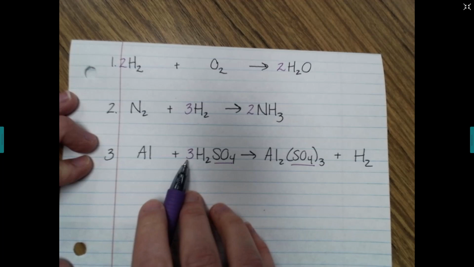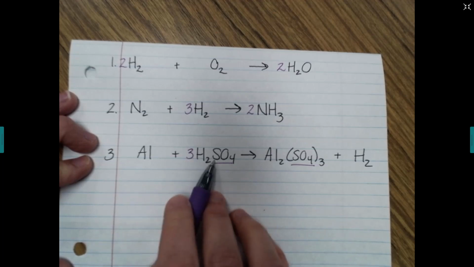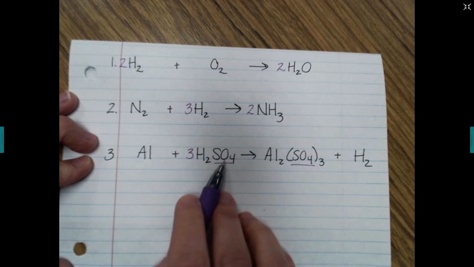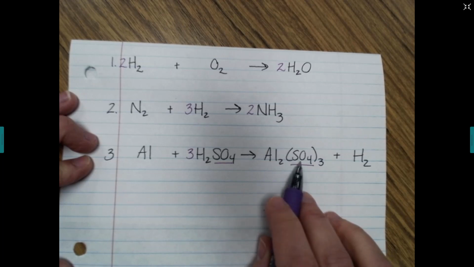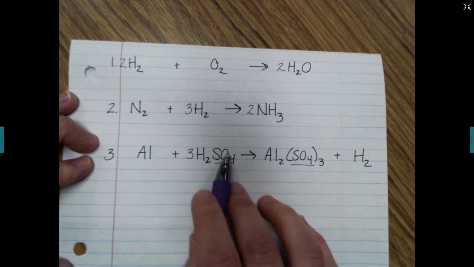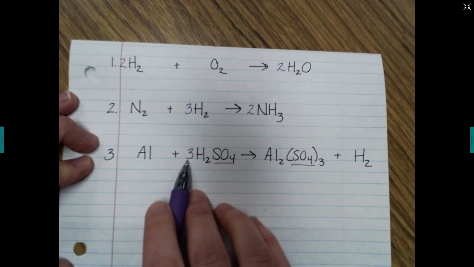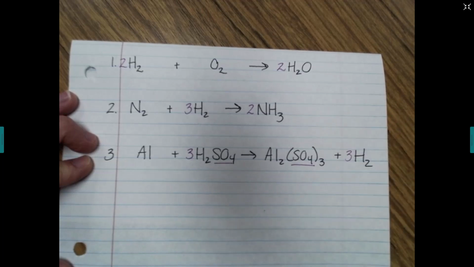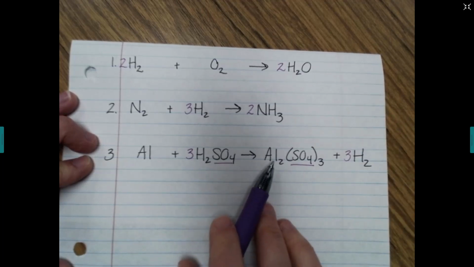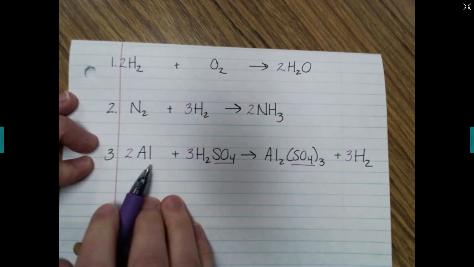Now you can see that that also balances out each individual atom of sulfate. There are 3 sulfurs, 3 times 4 is 12 oxygens. Same thing on the right side, there are 3 sulfurs, 12 oxygens. So it just makes it a little bit quicker and easier to look at sulfate as a whole. All right, so now picking back up with this 3, that gives me 6 hydrogens. So I'm going to put a 3 in front of H2. And lastly, I have 2 aluminum, and I'm going to put a 2 in front of my aluminum. So now everything is balanced.